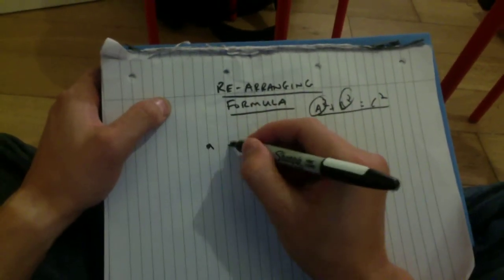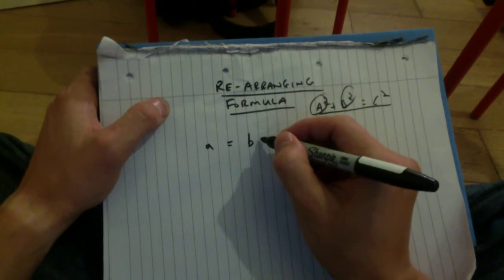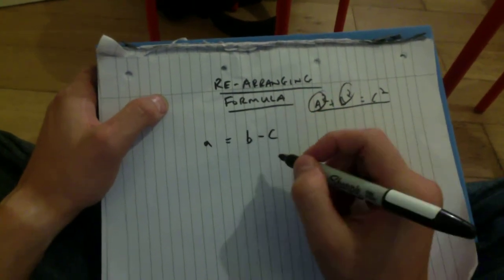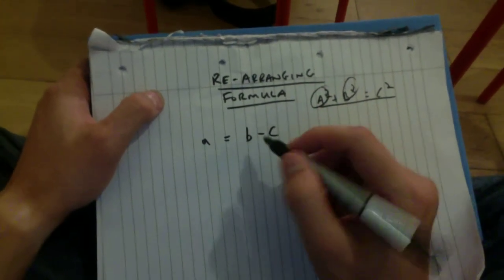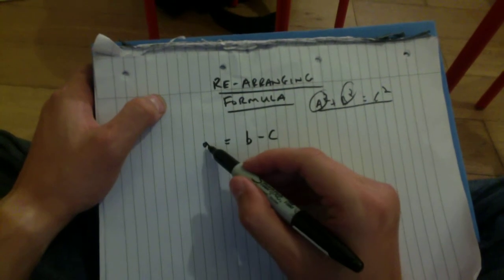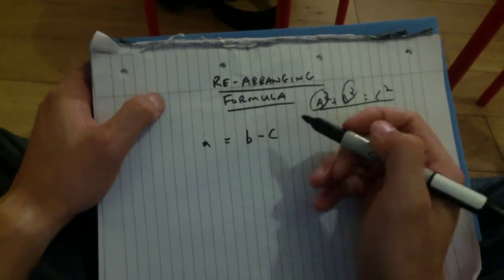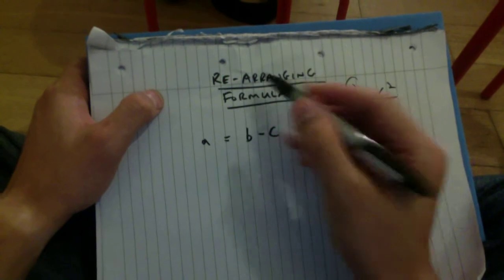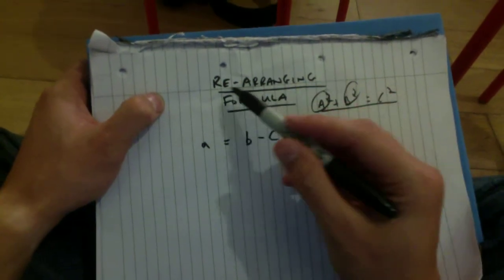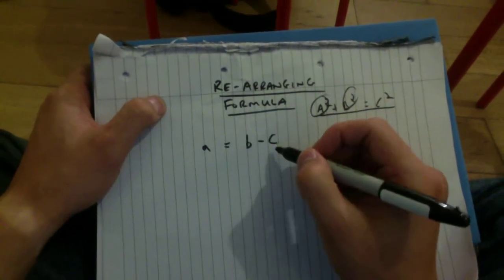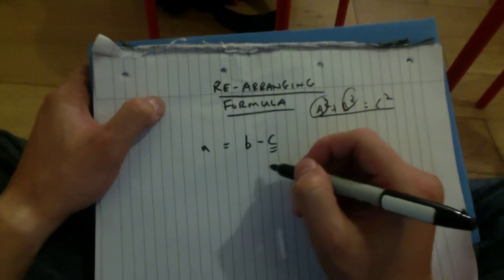a equals b minus c. A lot of the questions are about whether you can work out not just a, but also c or b. So this is where it's really useful to learn how to rearrange formulas. Let's say, for example, we're trying to work out what c is.